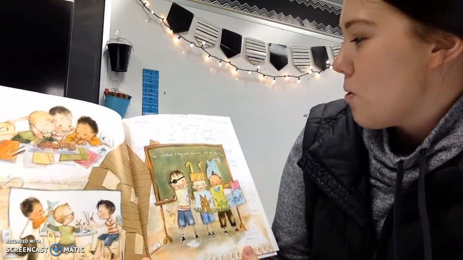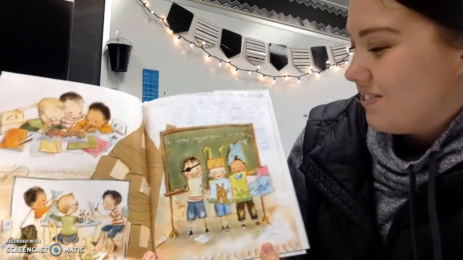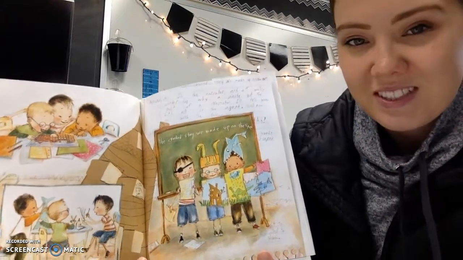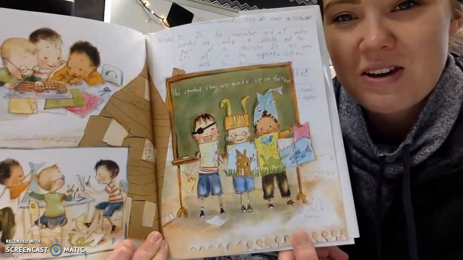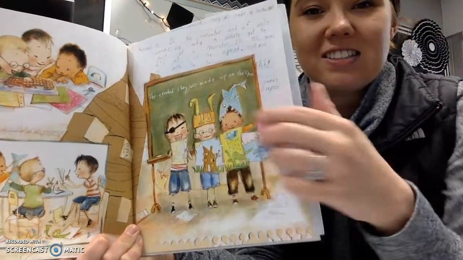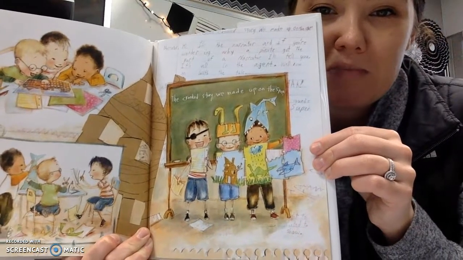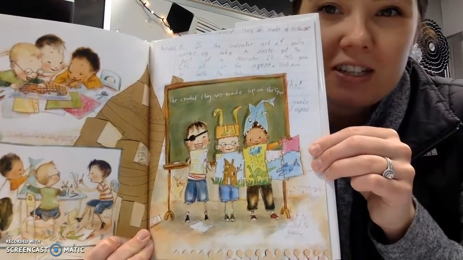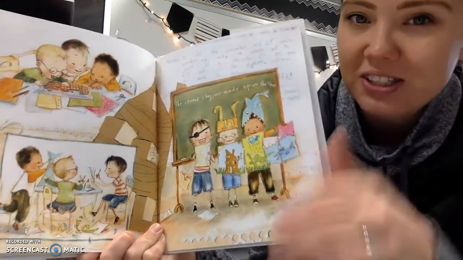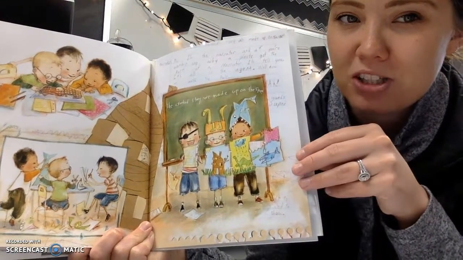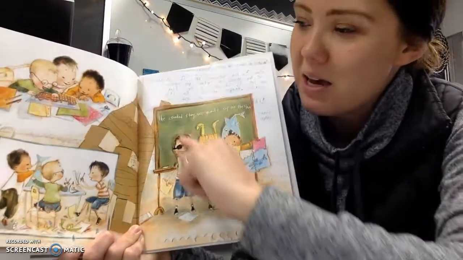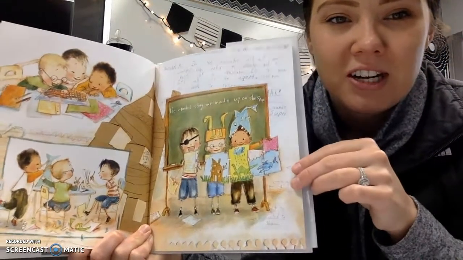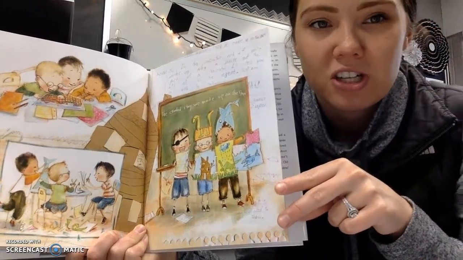The crooked story we made up on the spot. There's a picture. I really like this picture of them with all of their hats on and their cool pictures that Brian helped draw. And if you look at their faces, they look really excited to share with their classmates and really excited about the project they made. You can see them working together over here, having fun working on this project as a team.